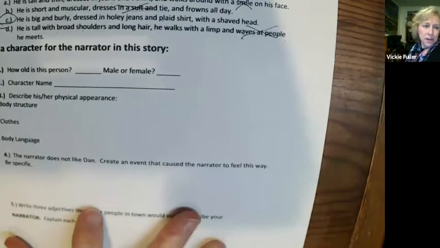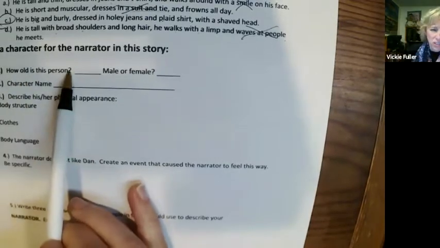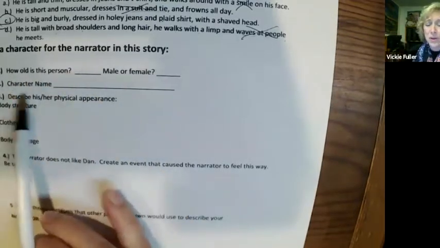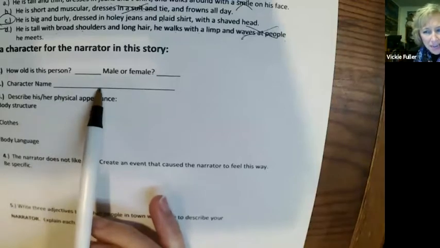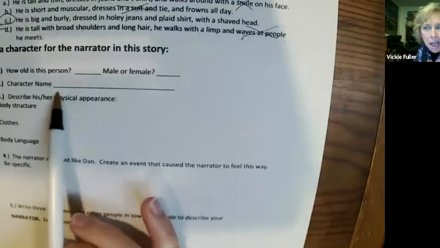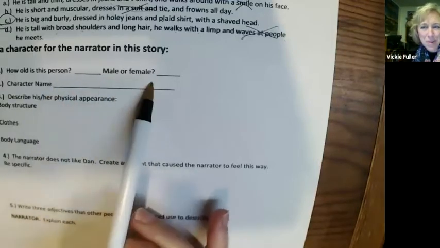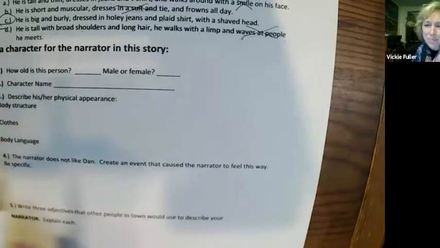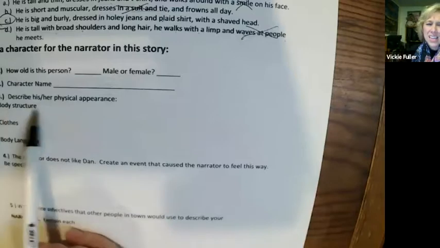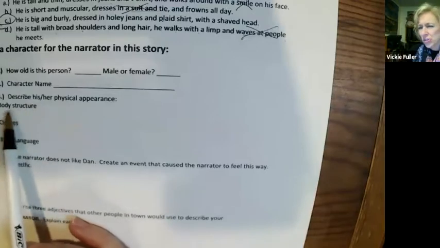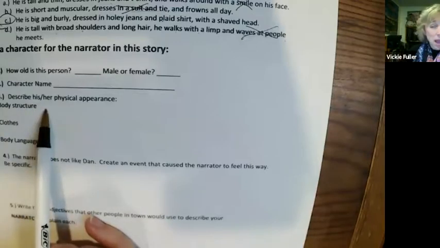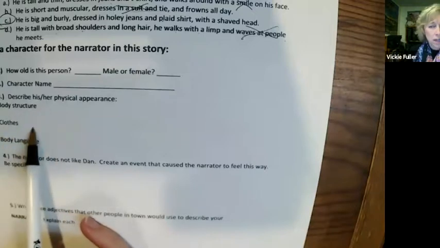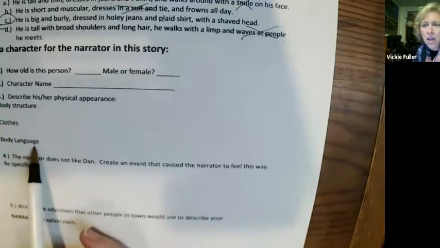Because down here, first of all, you're going to tell me how old your character is. Is it male or female? And I want an interesting name. Try to get that adjective in front of the name and make that person tell me about who they are based on their name. Tell me about the body structure. Is there something interesting about how they look? What kind of clothes are they wearing?